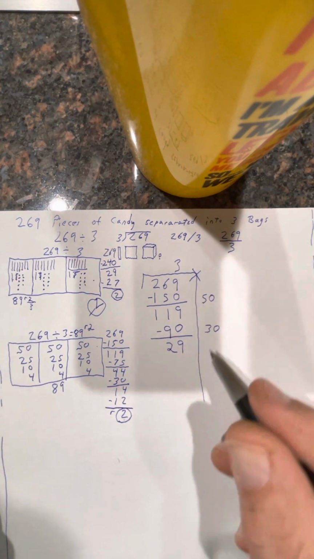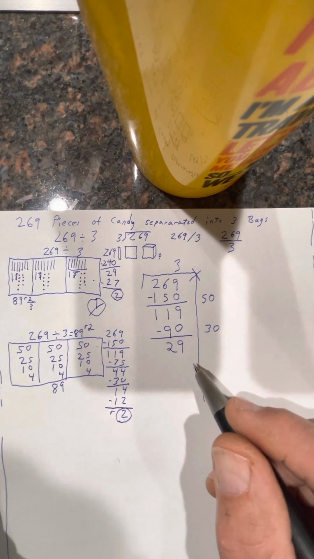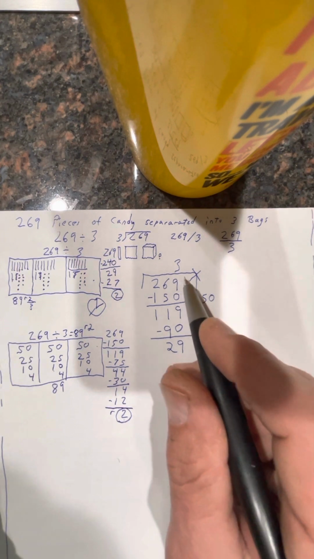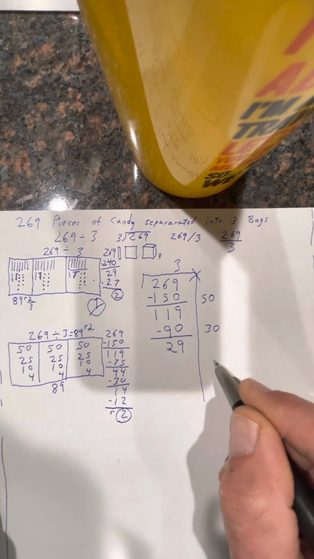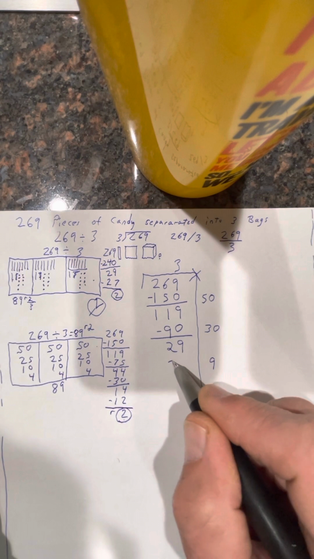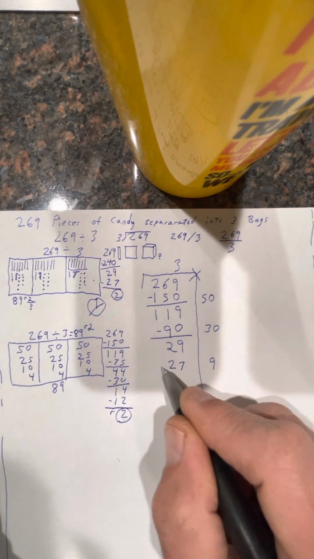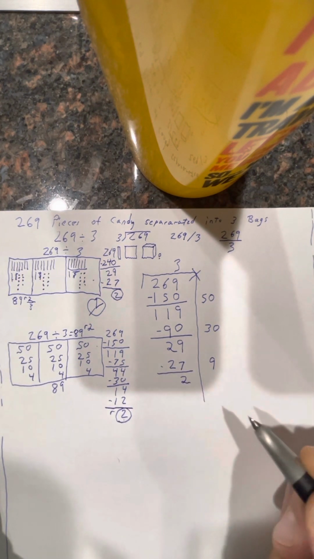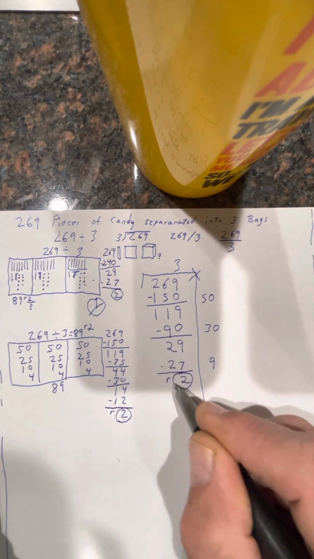Could almost do 3 times 10 because that would be 30, but I can't because that's not there. But I could do 3 times 9. See, I know that 3 times 10 equals 30, so 1 less than that would be my answer. So I'm going to do 3 times 9. 3 times 9 is 27. Okay. That's less than that, therefore that's my remainder.